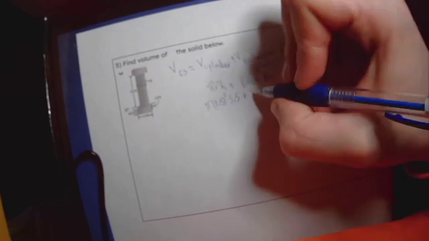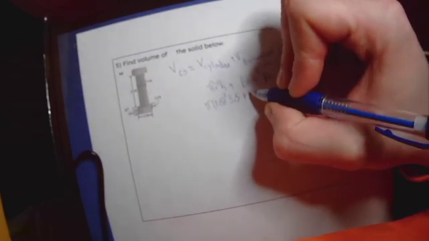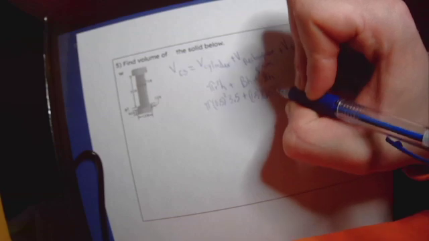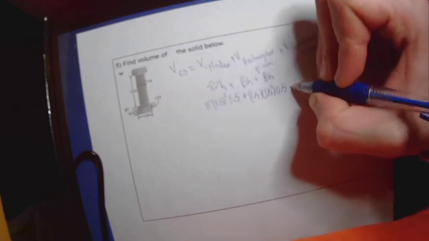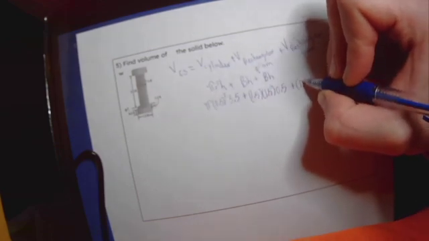Define the area of my base. We're going to say it's 1.5 times 1.5 times 0.5, and there's 2 of them, so I'm going to just do that again over here.